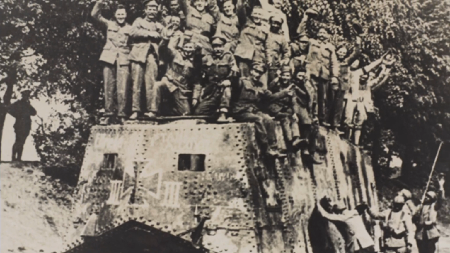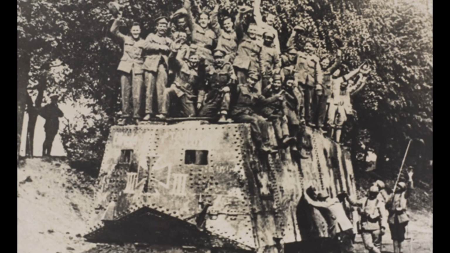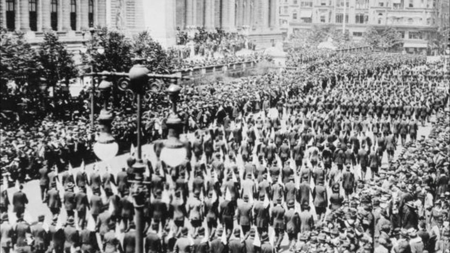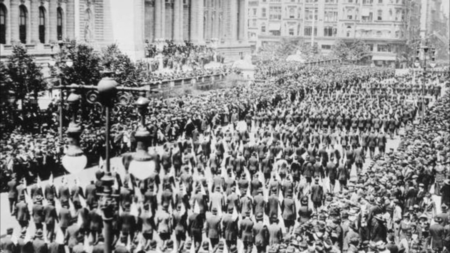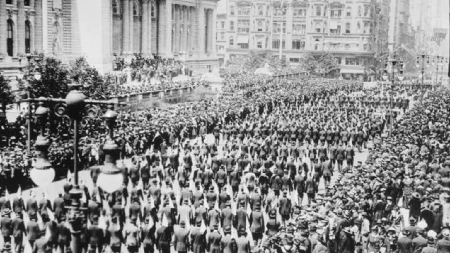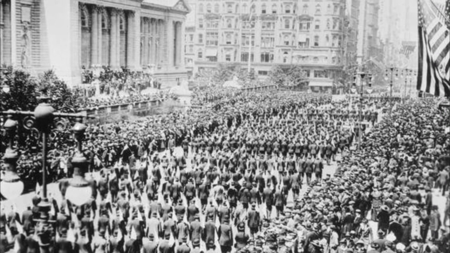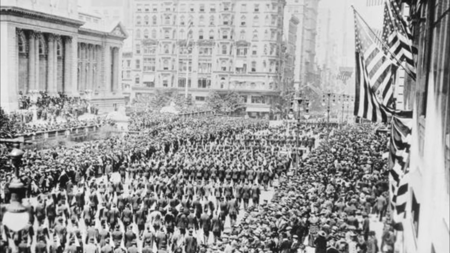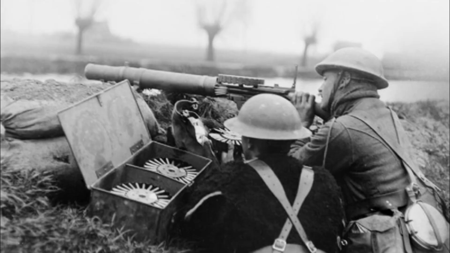Allied unity and cooperation allowed for the pooling of manpower, industrial production and military strategies to confront and defeat the enemy. Superior resources and industrial capacity. The Allies, particularly Britain and France, possessed greater industrial capacity and resources compared to the Central Powers. This advantage enabled them to produce more weapons, ammunition and supplies for the war effort.